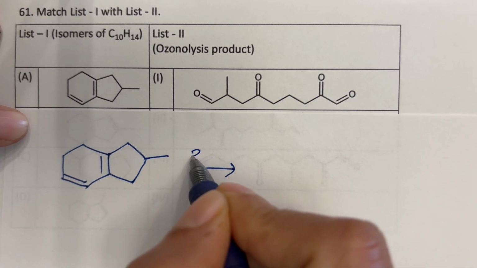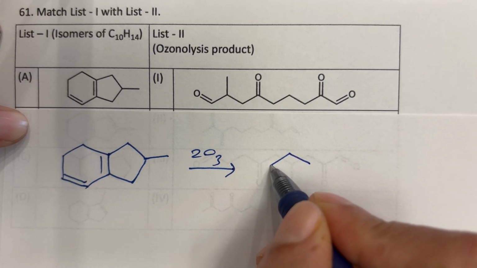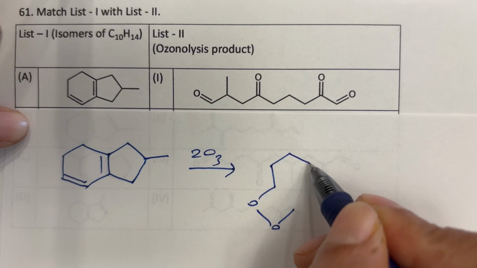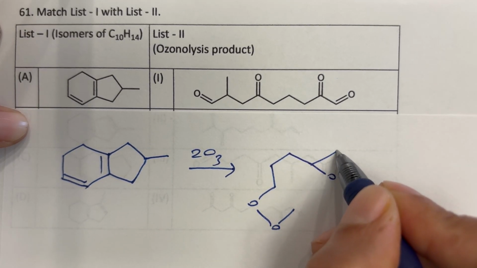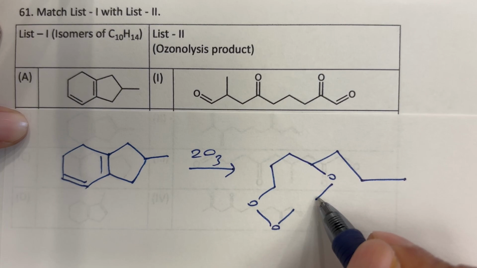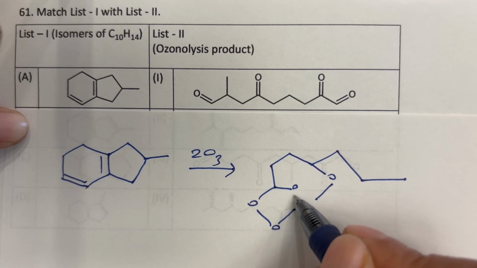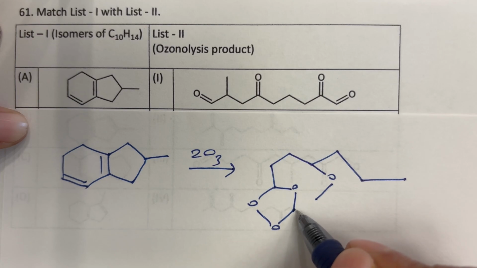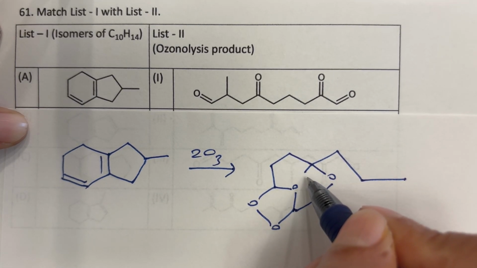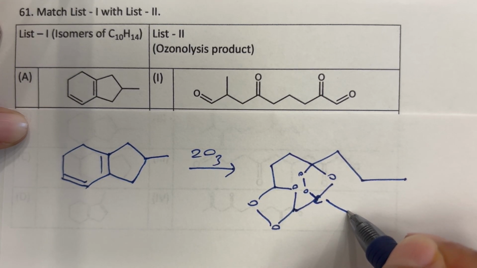That is our bicyclic compound. If this reacts with 2 moles of O3, then we will get the diozonide, and the diozonide structure will be like this. And then here also we have O here, CH2 and then CH3 here, and then here we have the carbon here, and this carbon, we have oxygen here, and then this carbon is attached to this carbon here. We have a carbon here. So, O here, and then this is CH2, this is connected here.